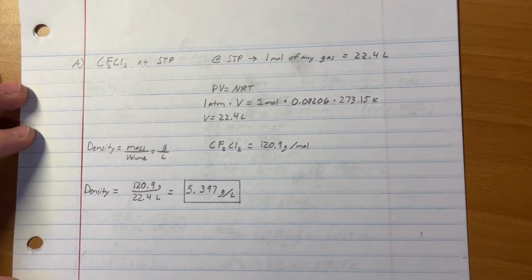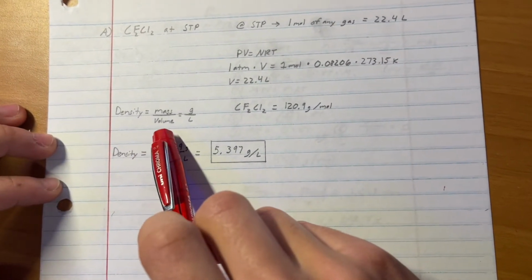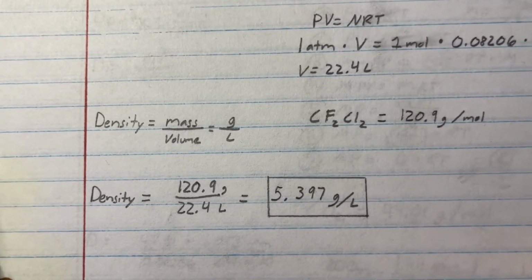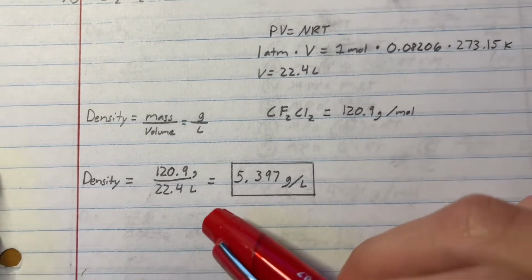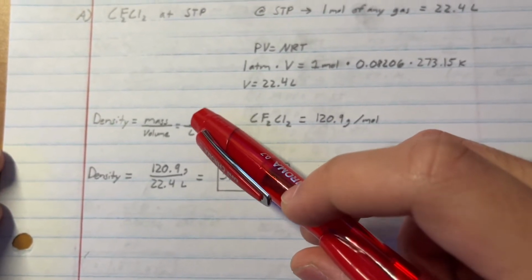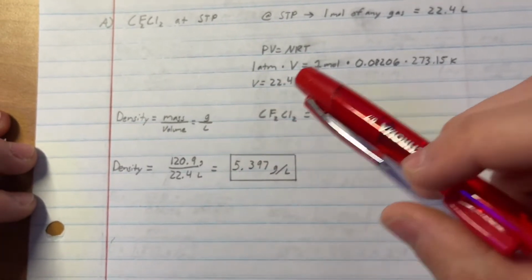The question itself is asking for density. Density is mass over volume. In this case, it did not tell us exactly what our units for density are, but I assume it's going to be grams over liters. It could be grams over milliliters. You just have to pay attention to the question.